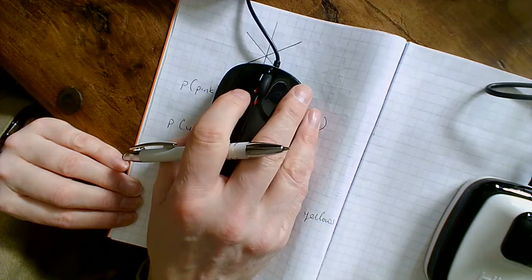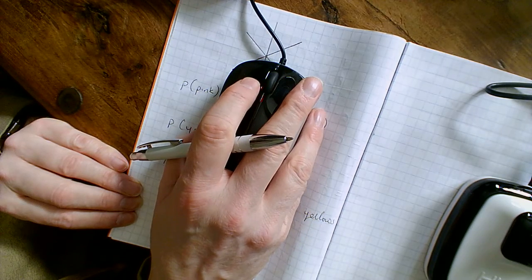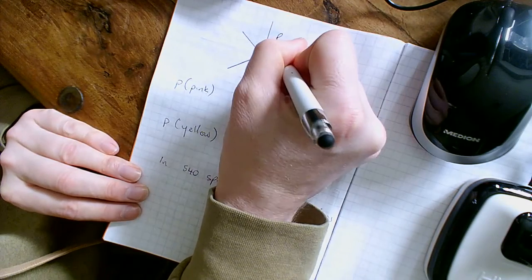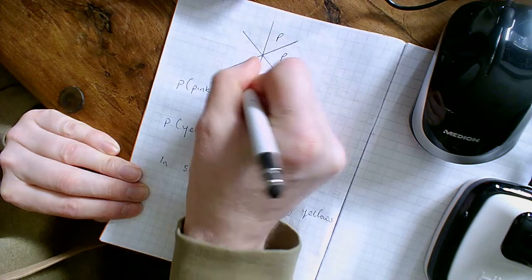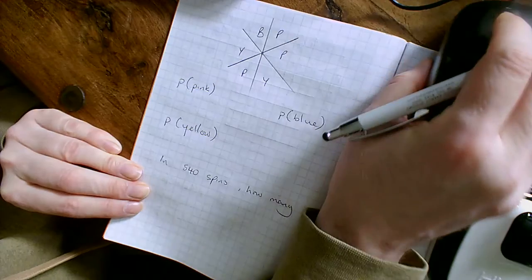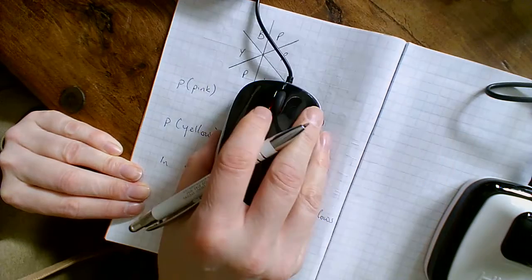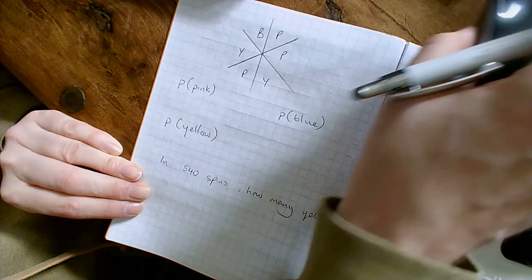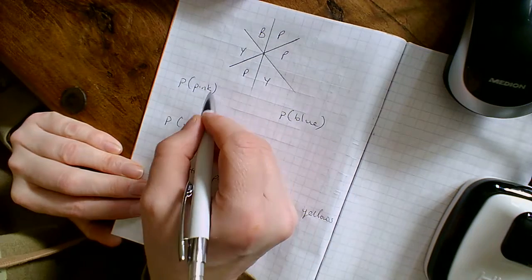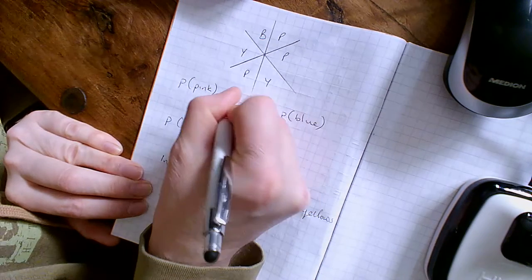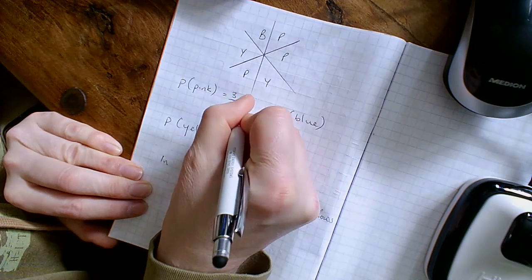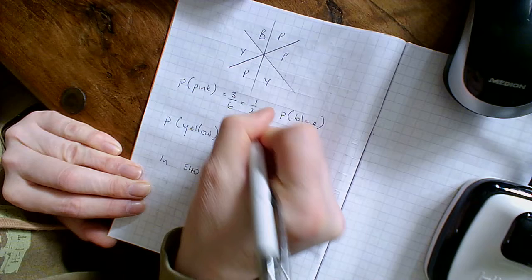Let's have a look. So that one, pink, pink, pink. We've got a pink here, a yellow, pink, a yellow, and a blue. Right, I better make sure that I can actually see what I'm doing here on the screen. Right, let's have a look. The probability I get pink: 1, 2, 3 out of 6. So that's going to be a half.